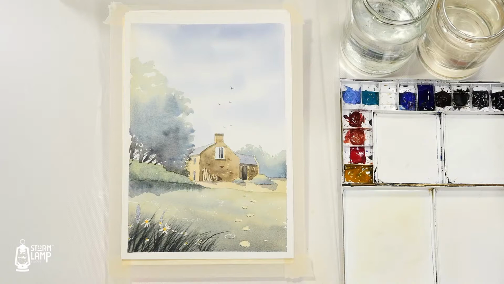This is an old picture that I'd found that I'd painted in a class demo, must be about 20 years ago. And that was the lesson. It was just showing how you can put in some areas of interest in the foreground.